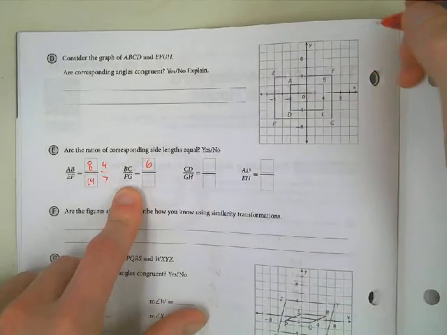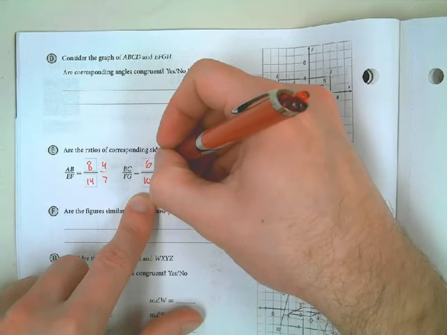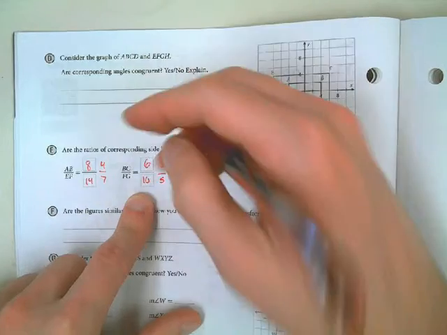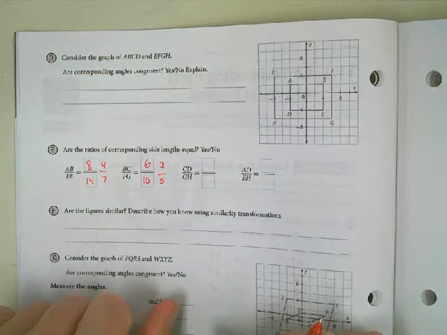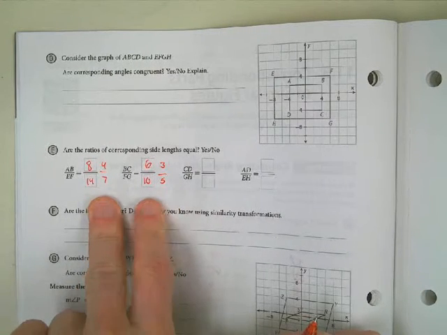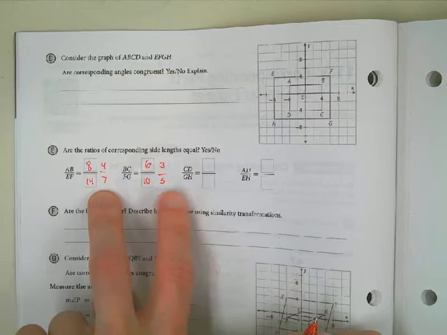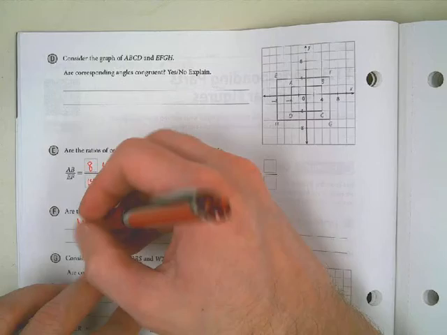3/5. 3/5. And right away, without having to do any more work, are the ratios of corresponding side lengths equal here? Yeah, no. 4/7 does not simplify any further, 3/5 does not simplify any further, and those are not equal fractions. So are the figures similar? No. Okay. Corresponding sides are not proportional.